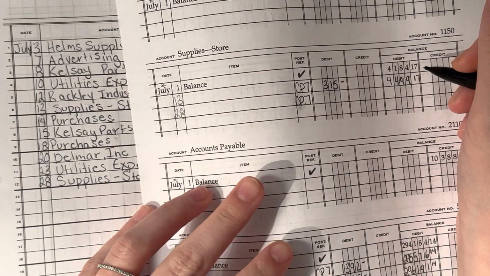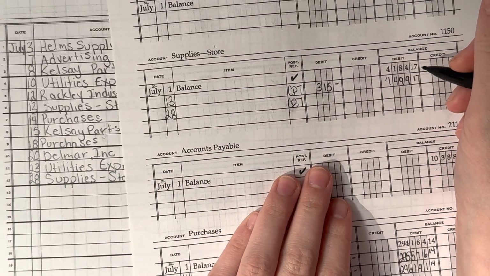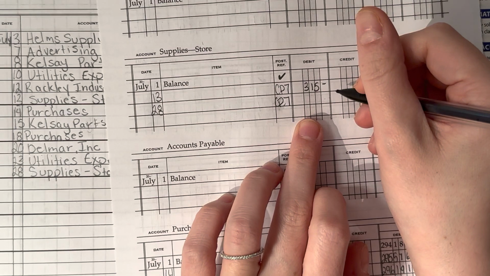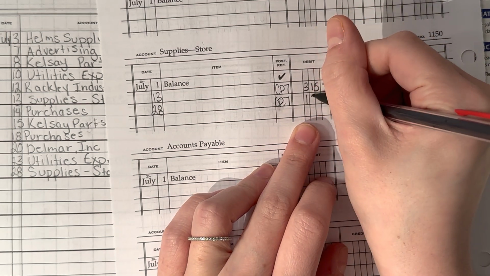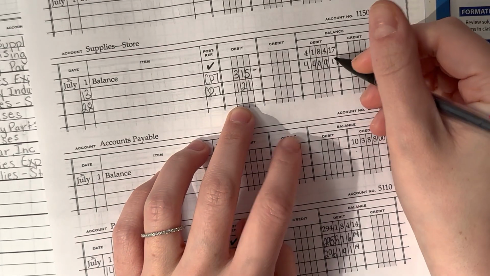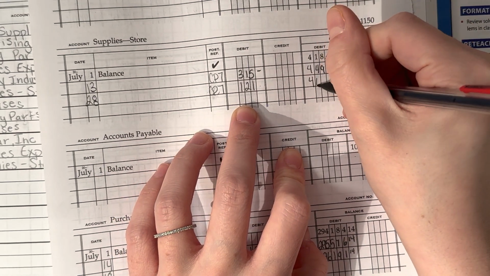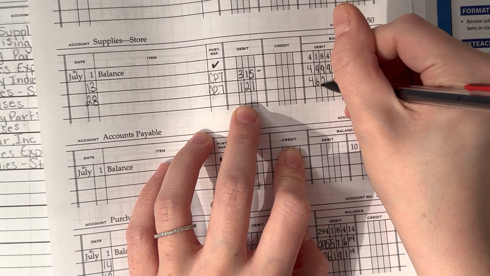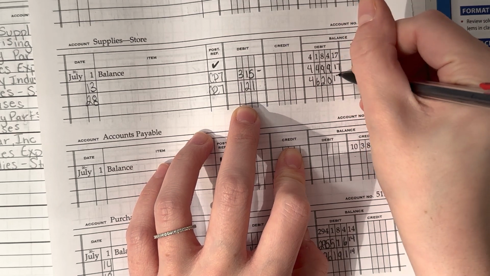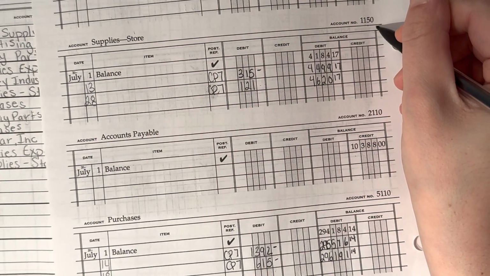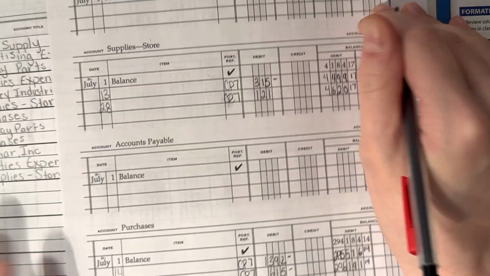The amount was, I can't find it, 121. A debit plus a debit. Always add those together, 4,620.17. Post reference 1150.